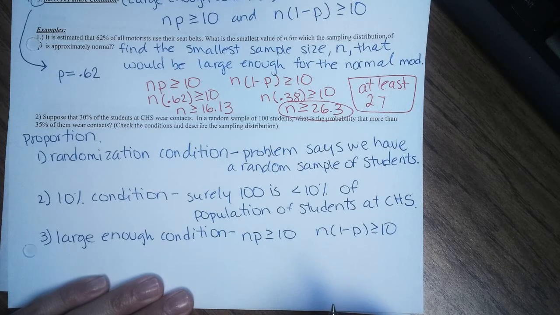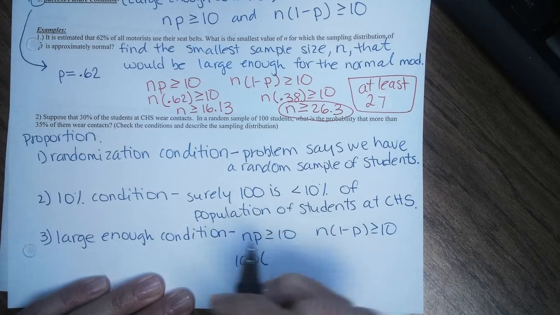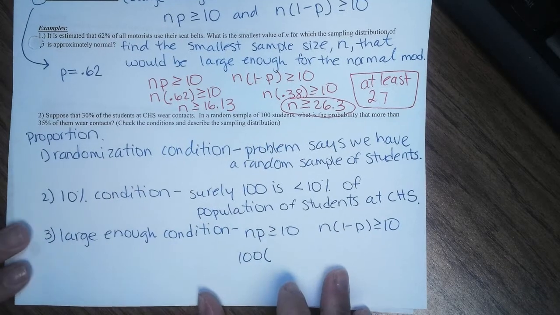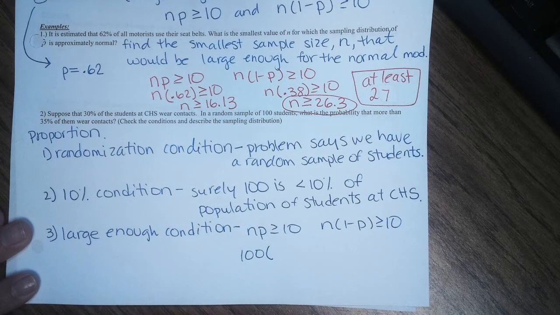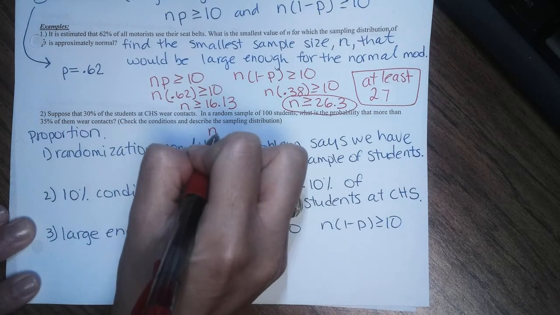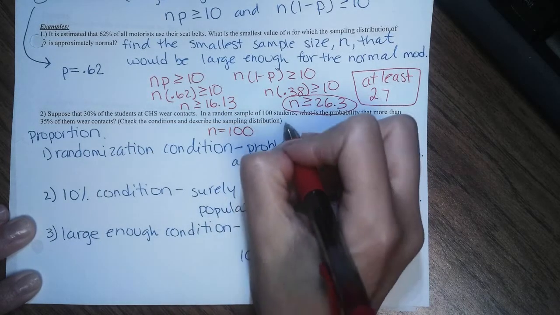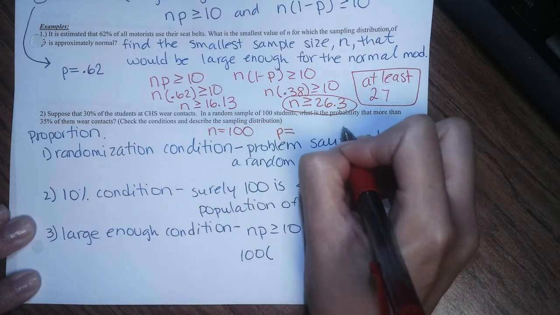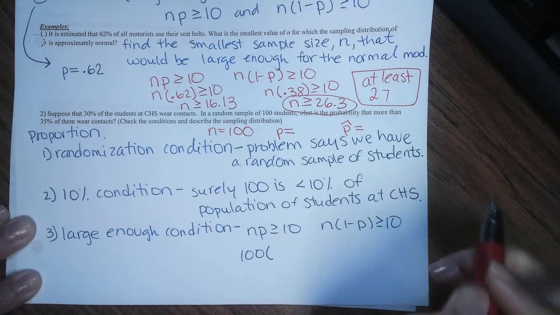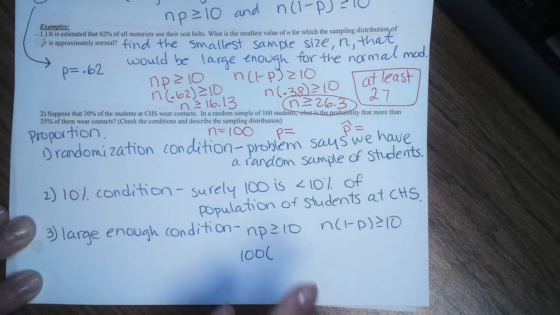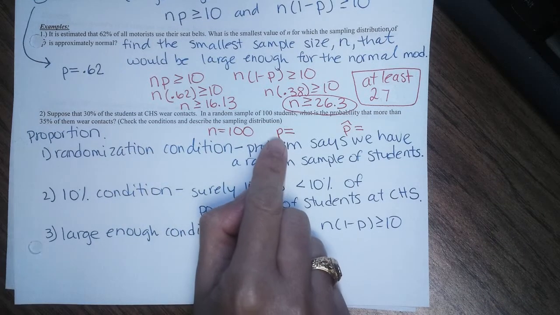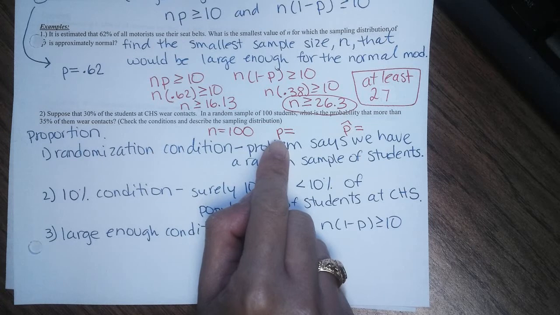What's n? 100? What's p? Oh, and here, let me help you determine what's p. So, n is the sample size, which is 100. Now we need to determine the difference between p and p hat. And I think I forgot to say it at the top, and I'll say it now. P should be the parameter. So this is called the proportion of the entire population.